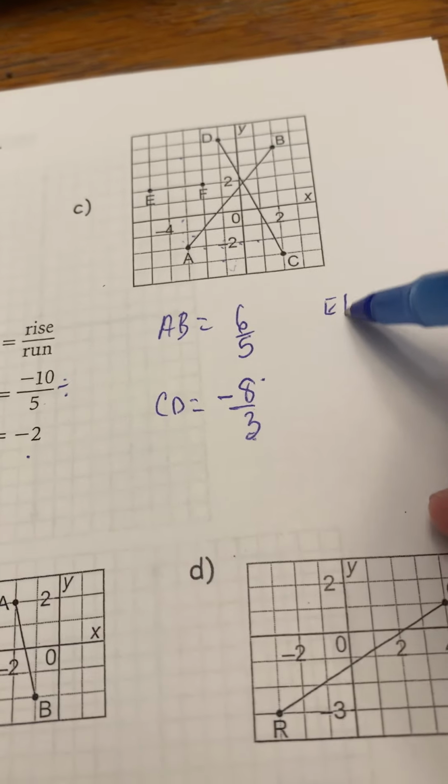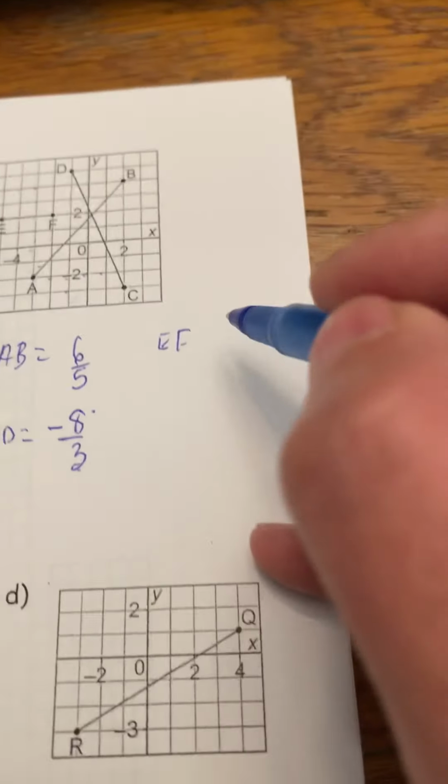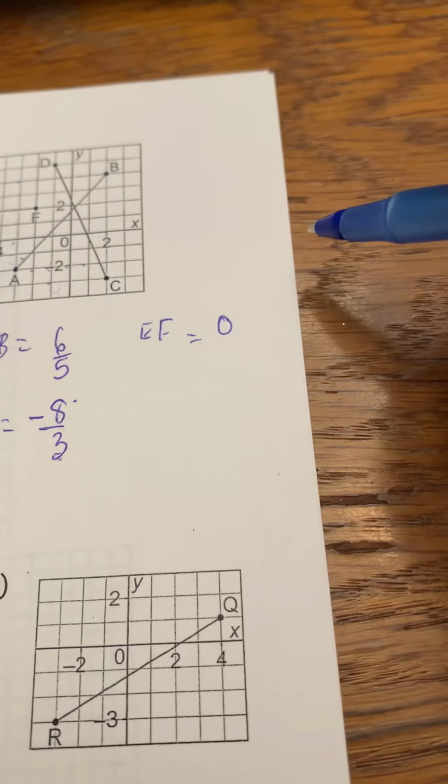Okay, E, F. EF is a horizontal line, so the slope of that line is simply 0.